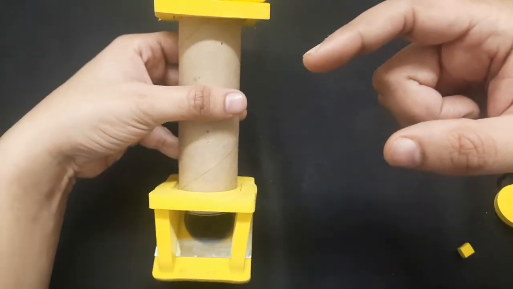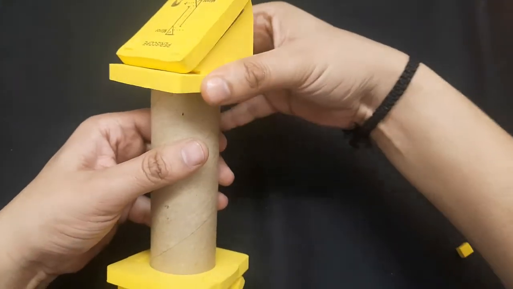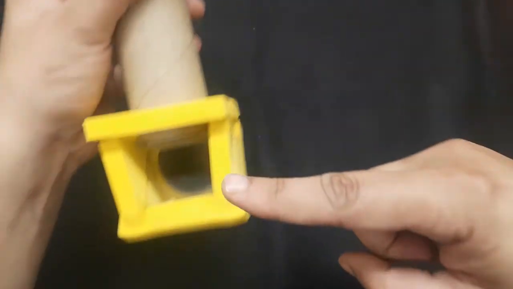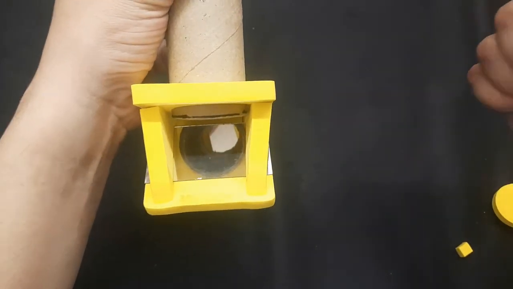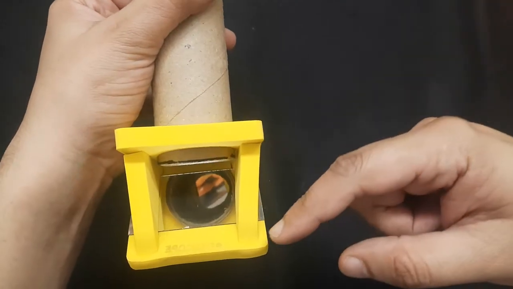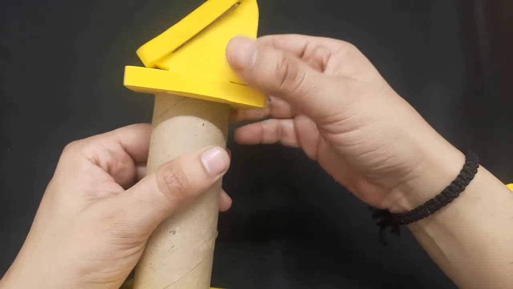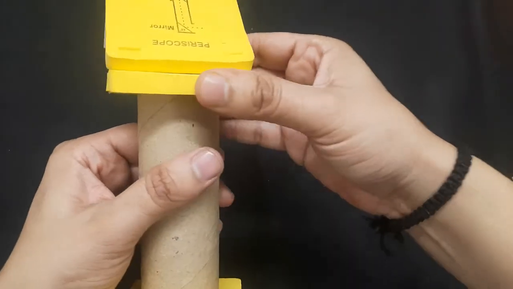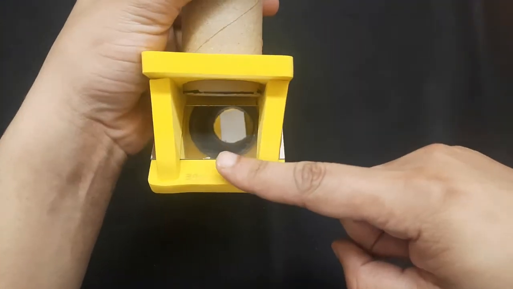So in this way, suppose you want to see the things at your right, you just have to move it like this and you can see from this side the things at your right. Suppose you want to see anything at your left, you just have to move this part like this and you can see the things at your left.